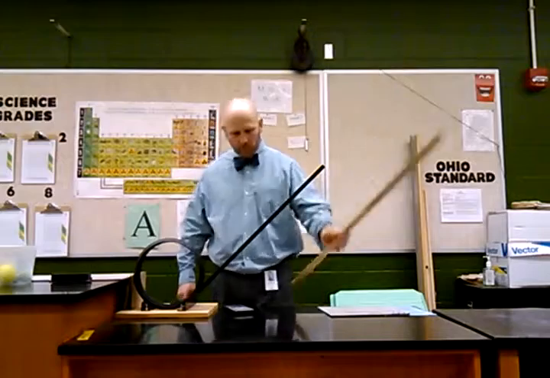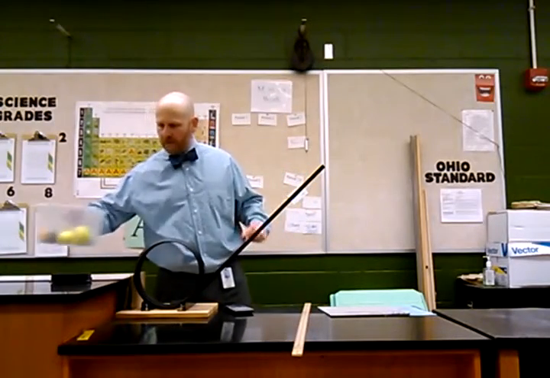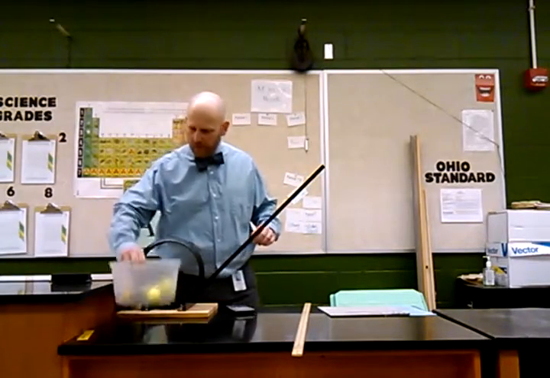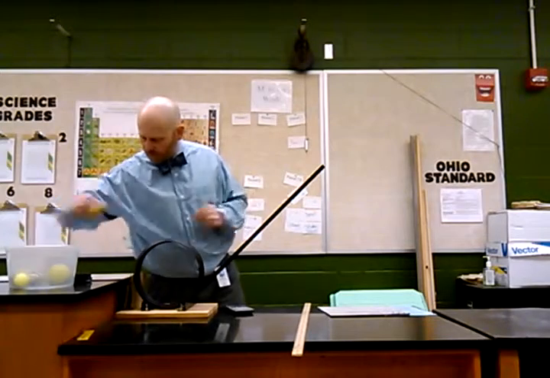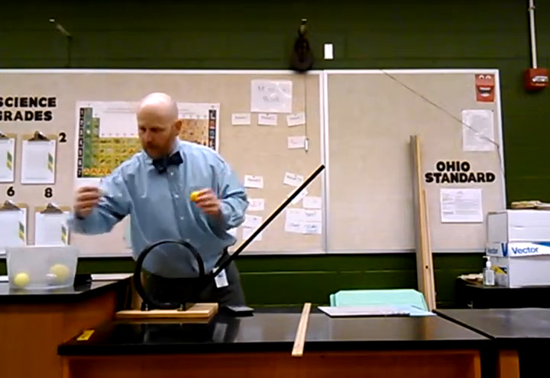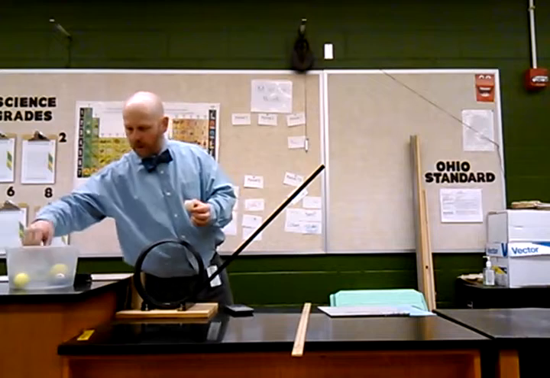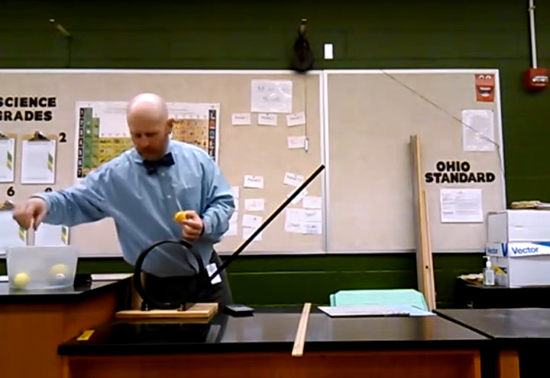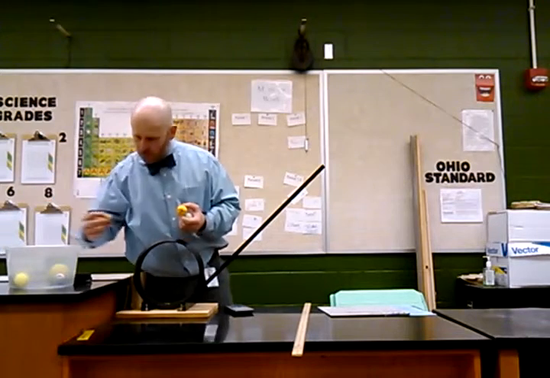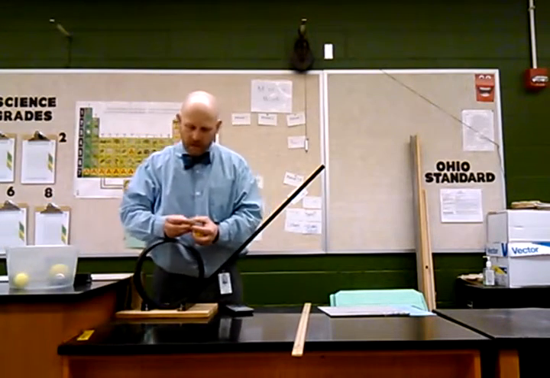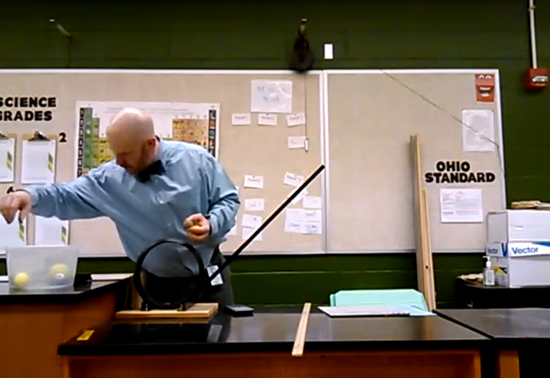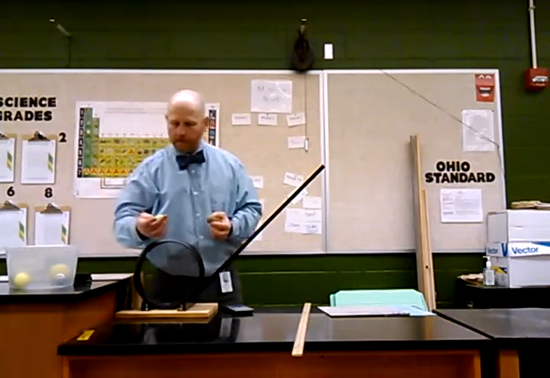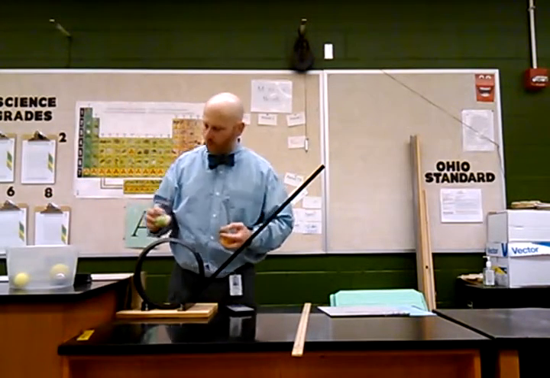I also have several objects here. They're balls. We are going to use a ping pong ball at 2.2 grams, a yellow ball at 8.6 grams, a wooden ball at 20.1 grams, and a green ball at 63.2 grams.